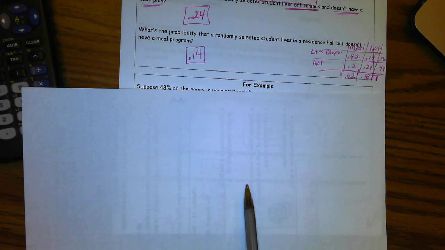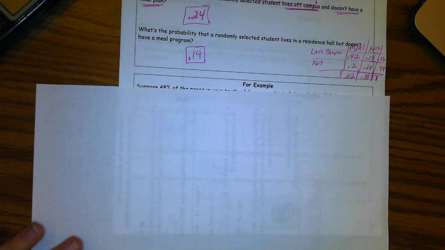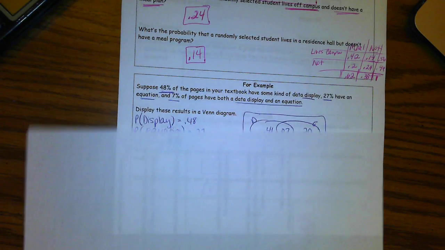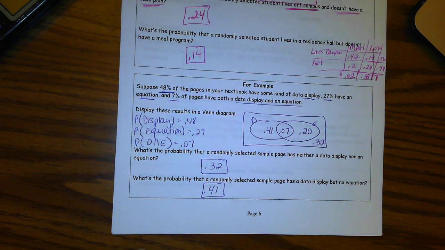All right, if you have not yet done this, for example, please pause the video now and work this next one out. It's very similar to the one we just did. When I move this paper, you'll see the answer. So pause the video first. And here are the answers to that problem. So hopefully all of this makes sense.